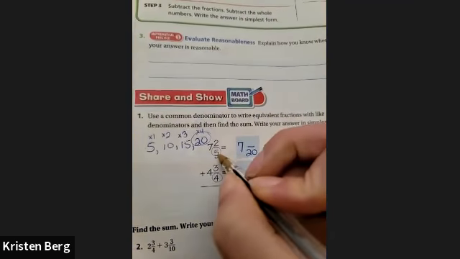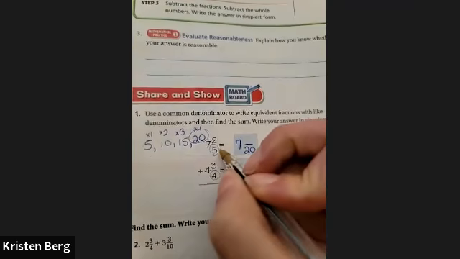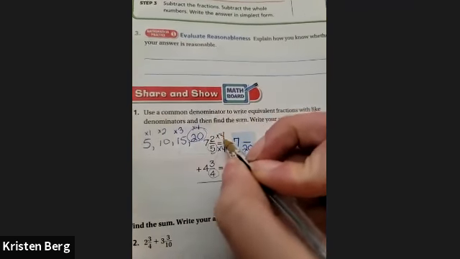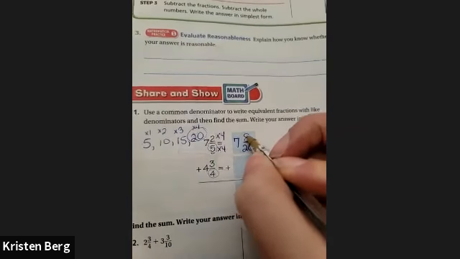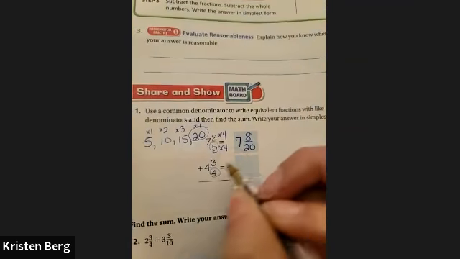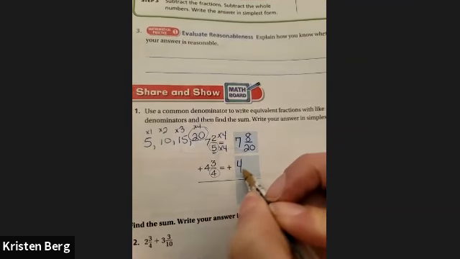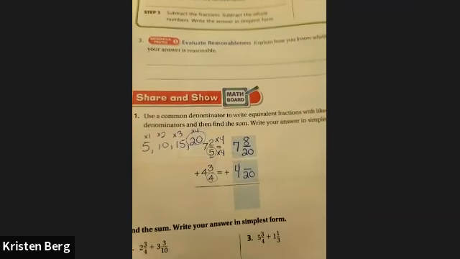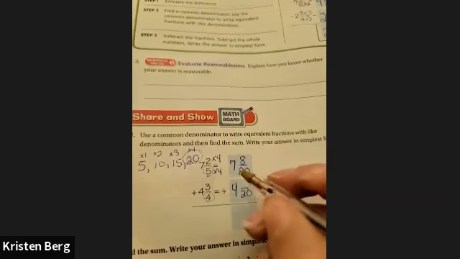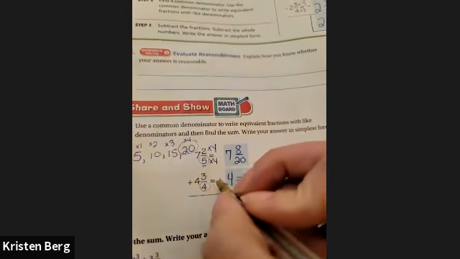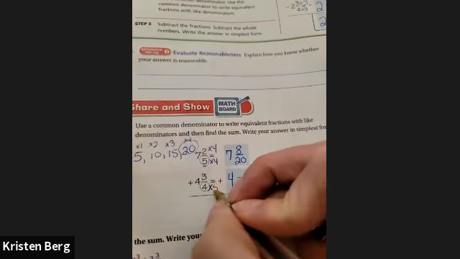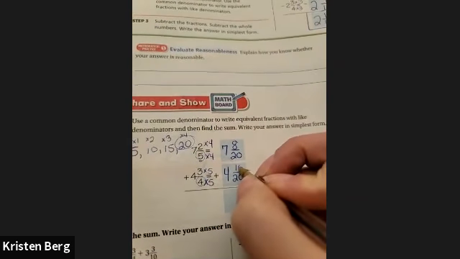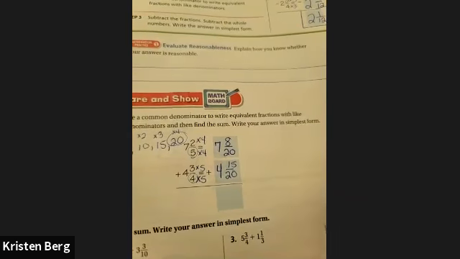So if I have a 5, what do I do to get it to 20? I've got to times it by 4. So then I've got to do the same to the top. 4 times 2 is 8. Over here, again, my whole number stays the same. The only thing that changes is my denominator is going to be a 20 as well. So 4 times what will give me 20? It is 4 times 5. So then I times this by 5. So that would be 15.